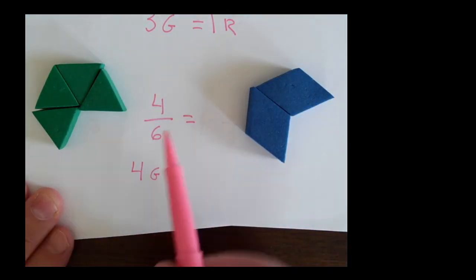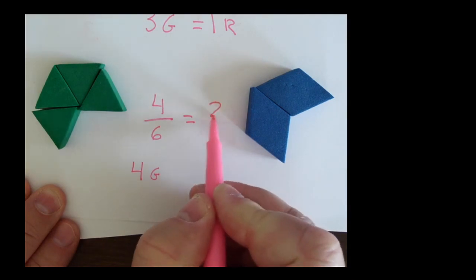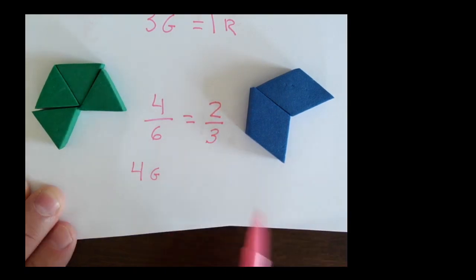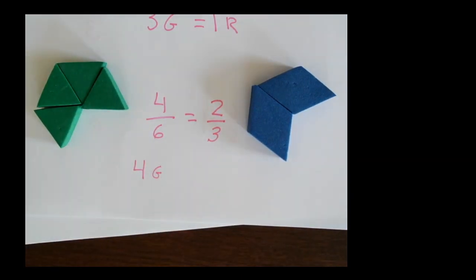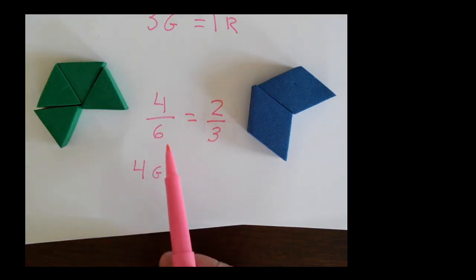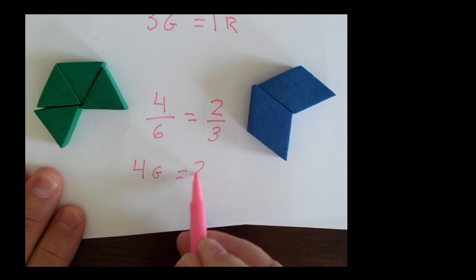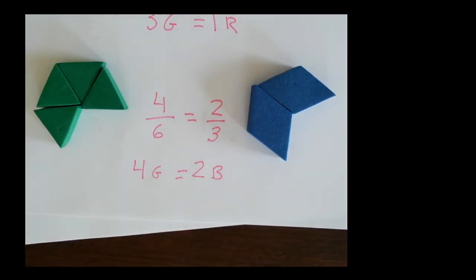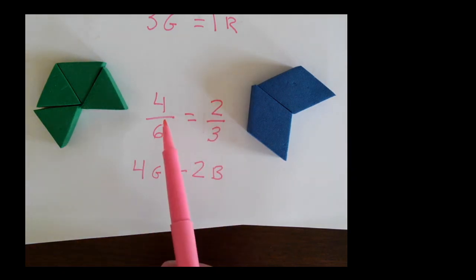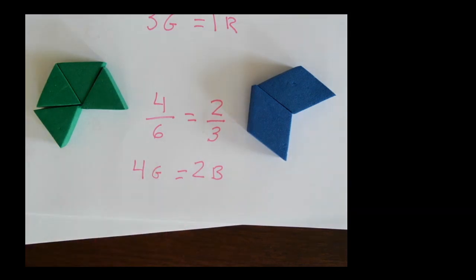So, 4/6 is equal to 2 of our 1/3 blocks. So 4/6 equals 2/3, algebra-wise, to blue. So that gives us our first experience using the pattern blocks to kind of see what are equal to each other.